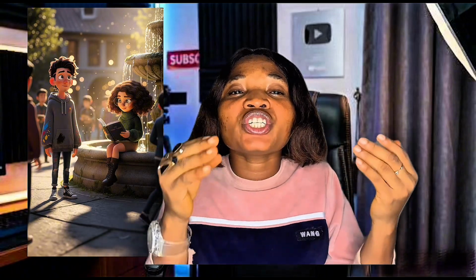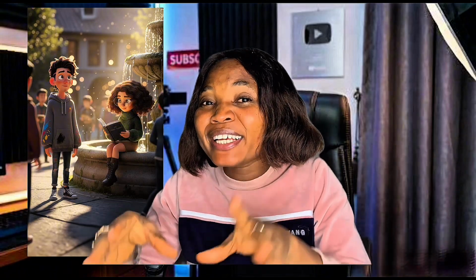Another method I'm gonna show you is when you are able to generate your scene prompts. Let's say Nkechi and her husband are in the church. Now you have already generated an image of Nkechi and her husband in a church. That is what we call a scene that is already generated. Okay, so this is how we do it.